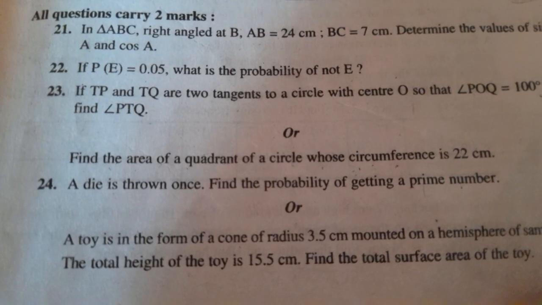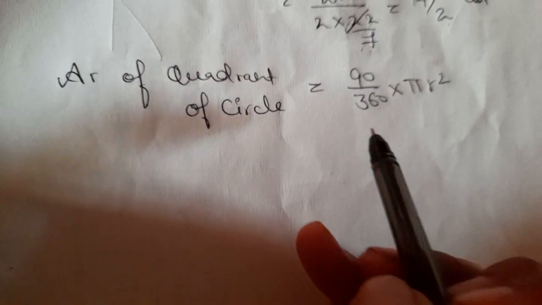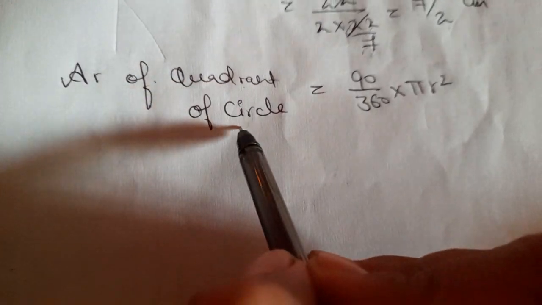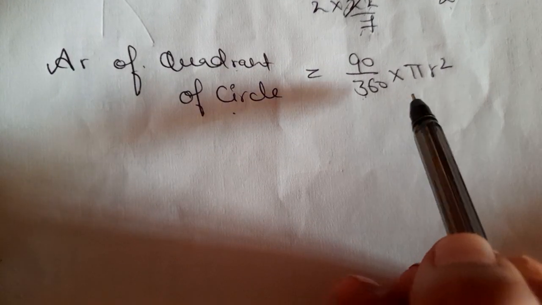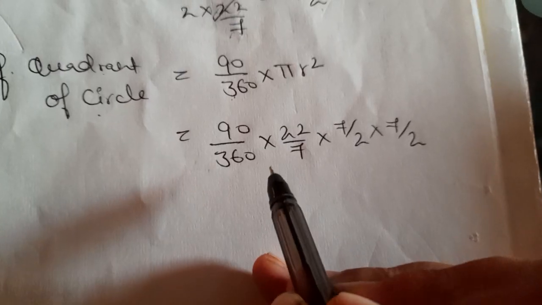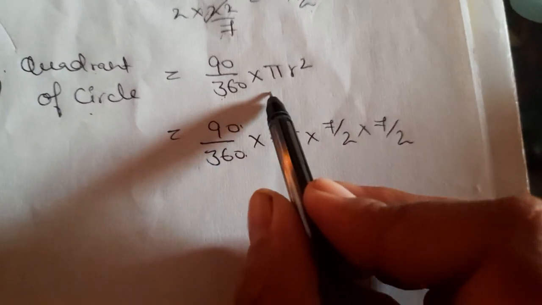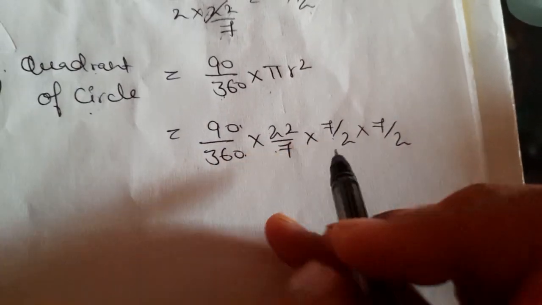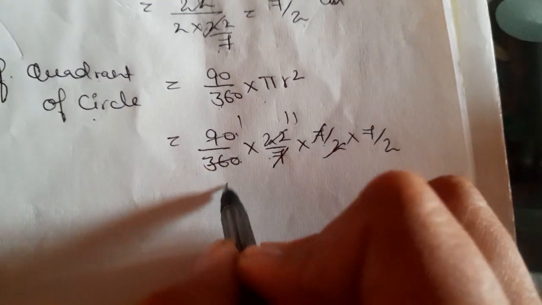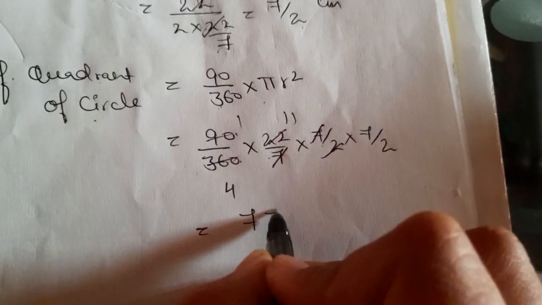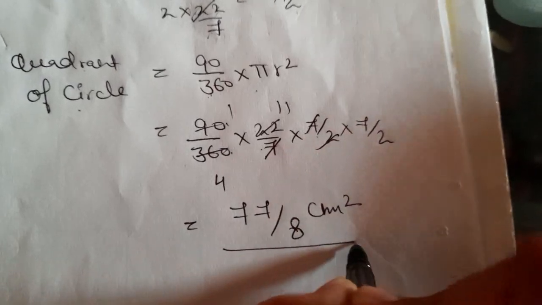We have to find the area of the quadrant of the circle. So the value of theta is 90 degrees. We know that the area of the sector of a circle is theta by 360 into pi r square. Theta is 90, so 90 by 360 into pi r square. After putting the values, we get 90 by 360 into 22 by 7. This is the value of pi. R is 7 by 2. After cancelling out, nines four are, we get the answer: 77 by 8 centimeter square.